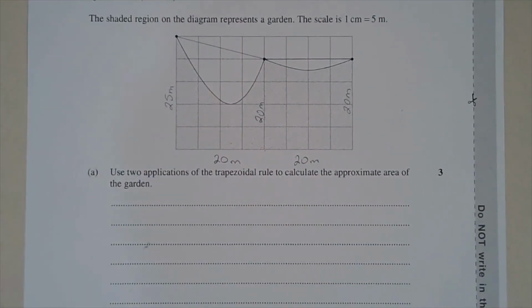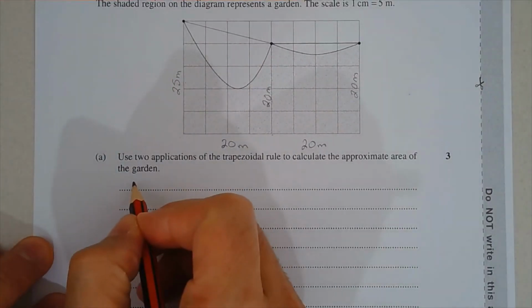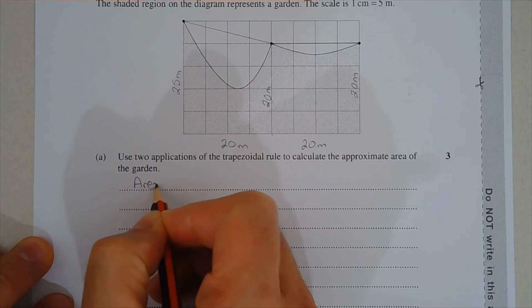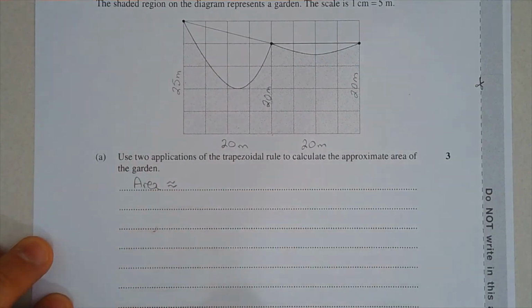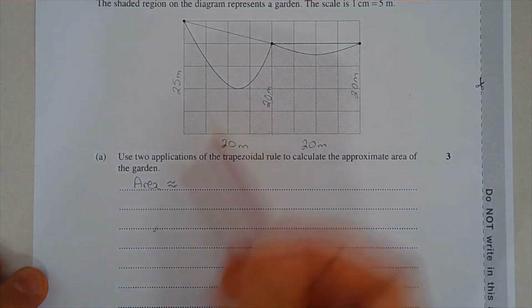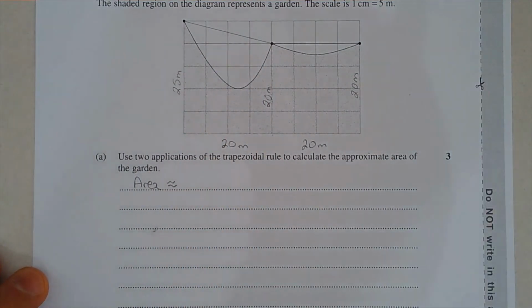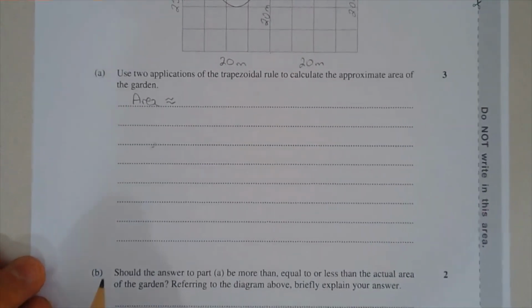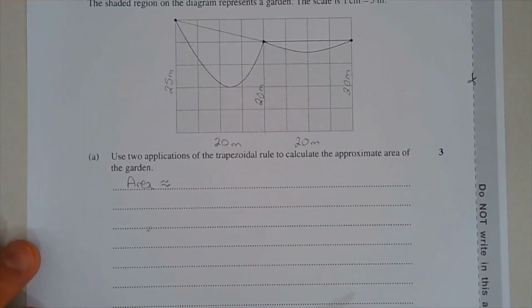Now let's apply the trapezoidal rule. The area of the garden is approximately equal to the area of the first trapezium. We can see that the trapezium in fact overestimates the area of the garden. But that doesn't matter. That's going to feed forward into part B, so we'll get to that shortly.